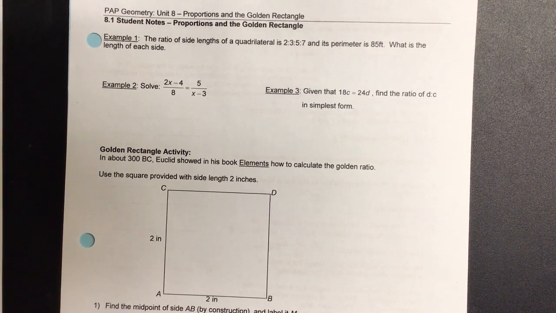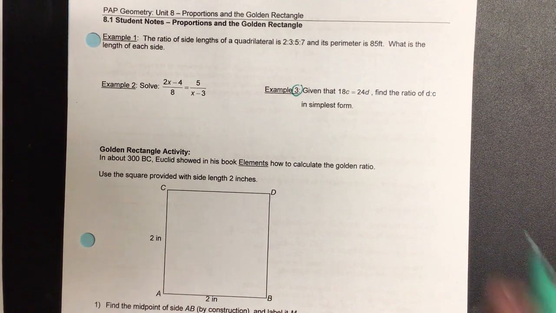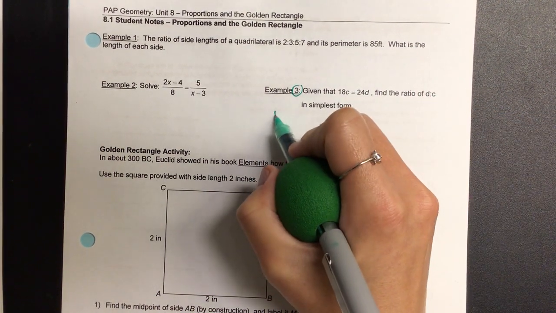Actually, we're doing number 3. Okay, on number 3, it says given 18C is equal to 24D. We need to find the ratio from D to C. So if I want D to C, that means my goal is to have D on the top and C on the bottom.